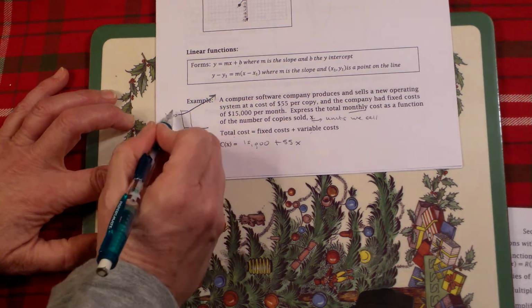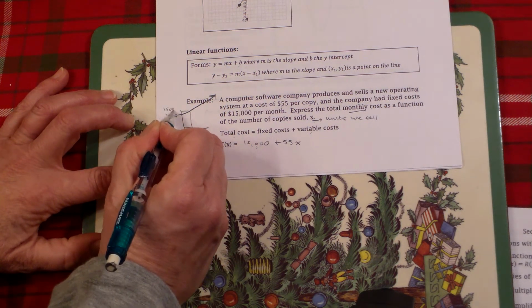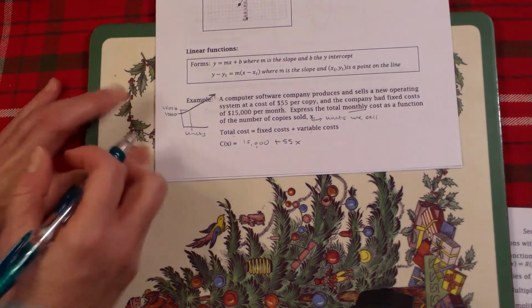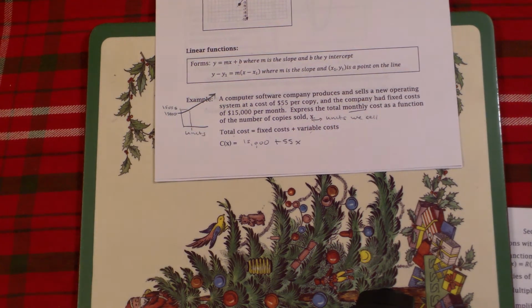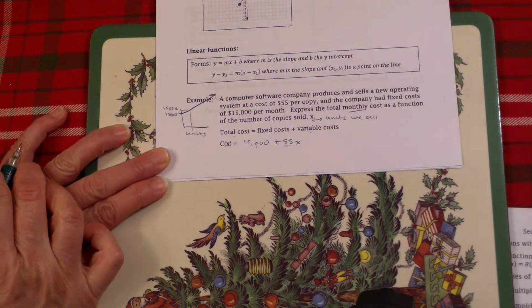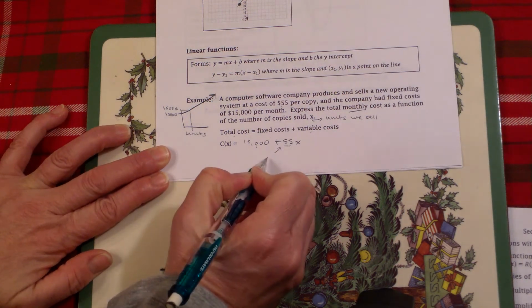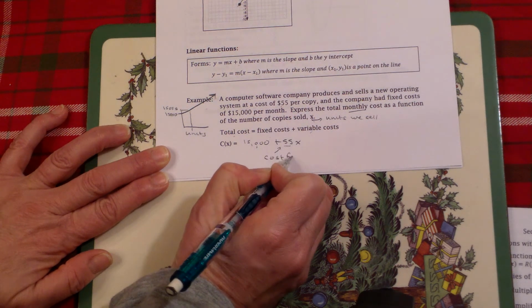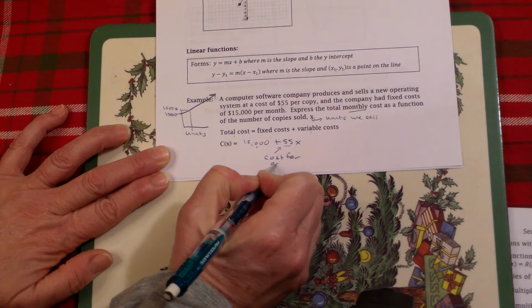So if I sold one unit, I'd be up here at 15,055. And if I sold 2 units, I'd be at 15,110. So that's the slope of the graph, because it tells me how much it's going to cost for each additional unit. And that's what slope is doing.